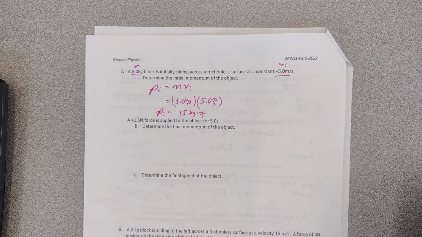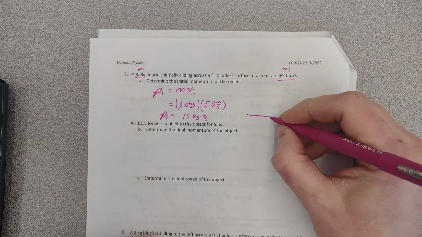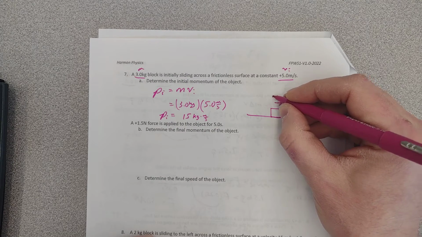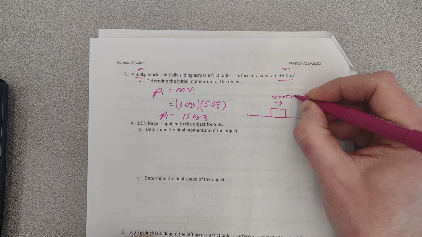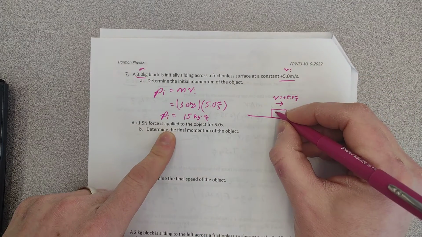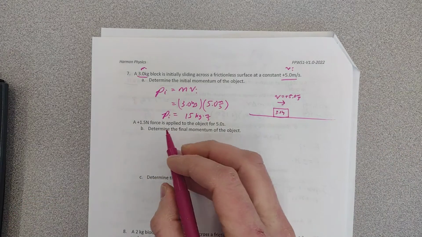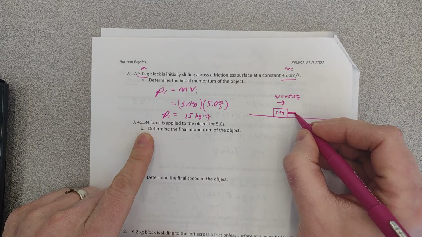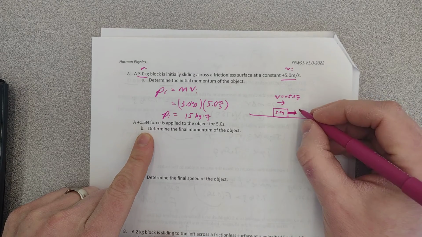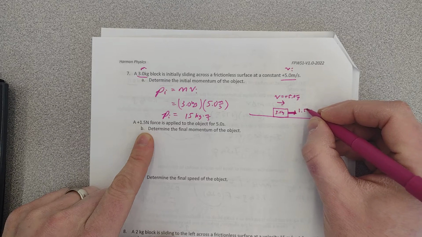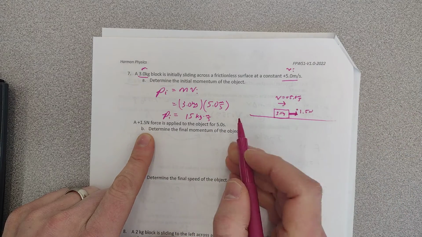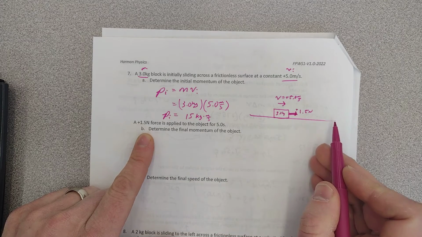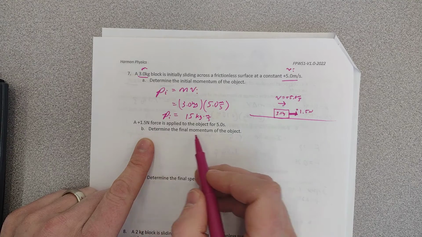Okay. All right, so let me draw a picture here. Sliding along. V is positive 5.0 meters per second. 3.0 kilograms. All right. Plus 1.5 Newton force is applied to the object for 5 seconds. So some force comes along, and it's 1.5 newtons in the positive direction. So if it's already moving in the positive direction and the force is in the positive direction, it should speed up. All right, determine the final momentum of the object.